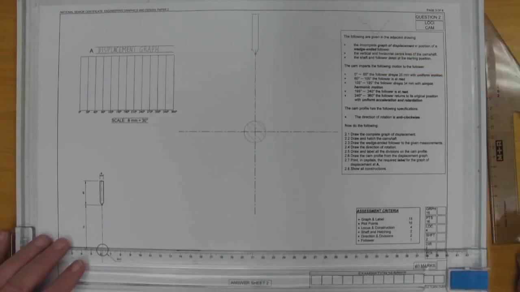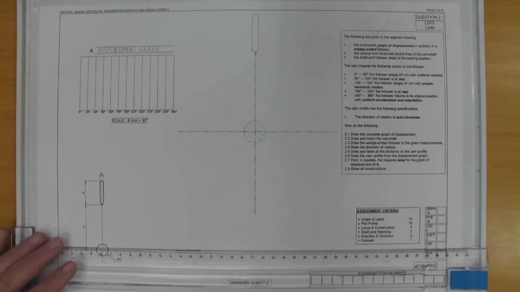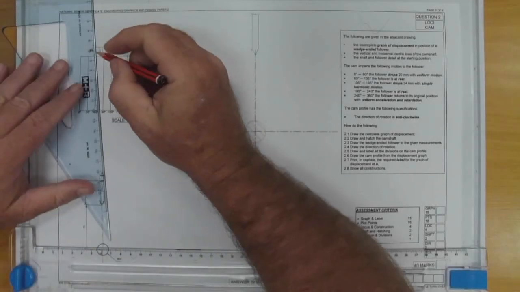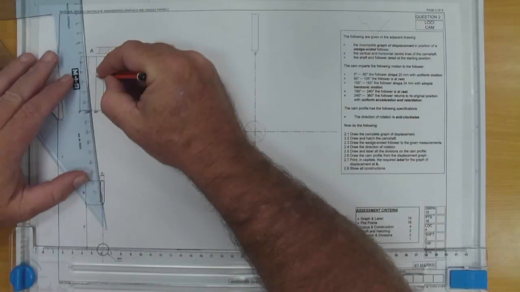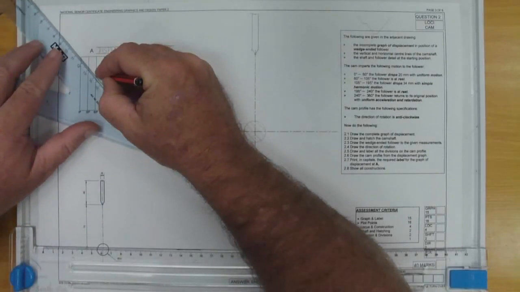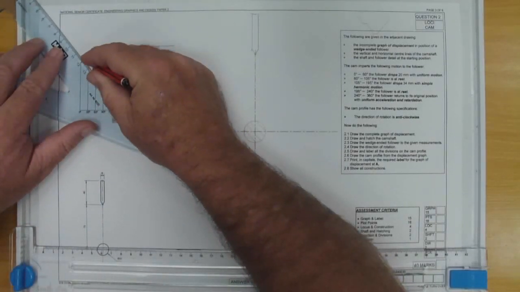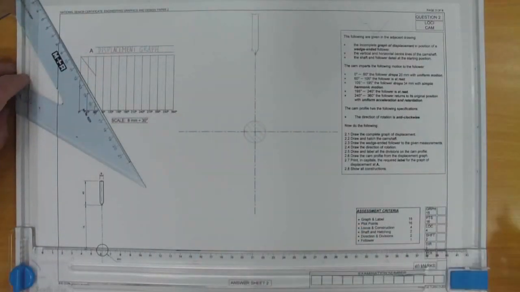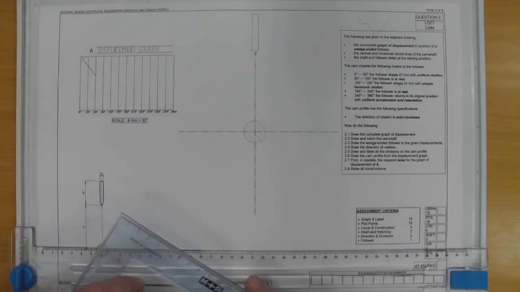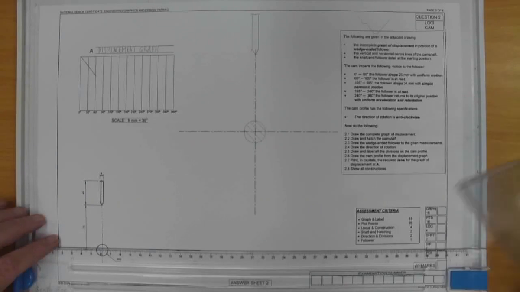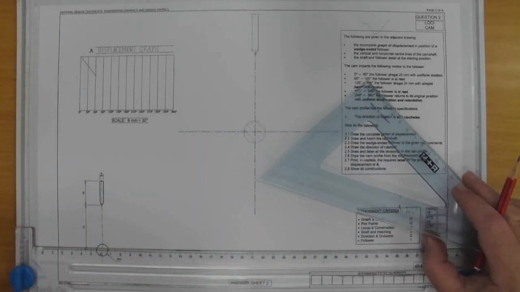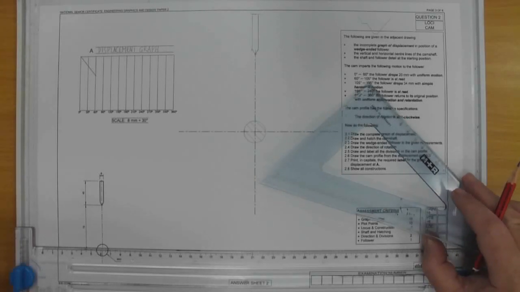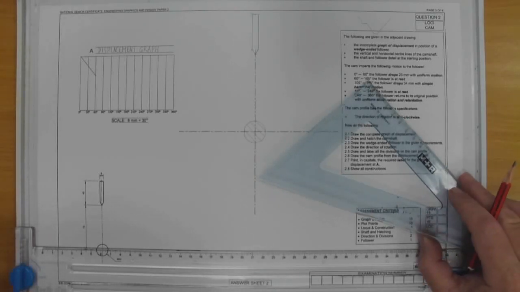0 to 60, the follower drops 20. So at 60, I'm going to mark off 20. That's uniform motion. So there's that straight line, and I can draw that straight in. 60 to 105, the follower is at rest. Now 105 is in between measurements, and 105 is 90 plus 15.